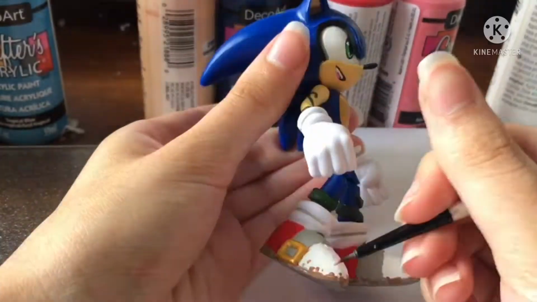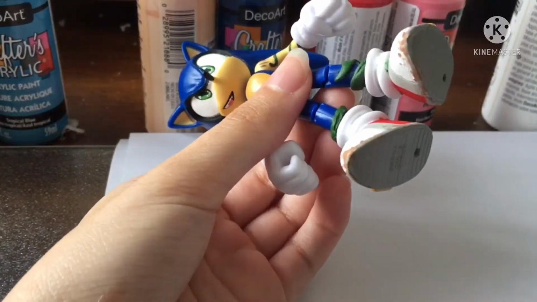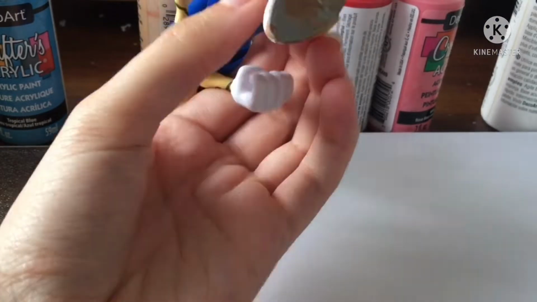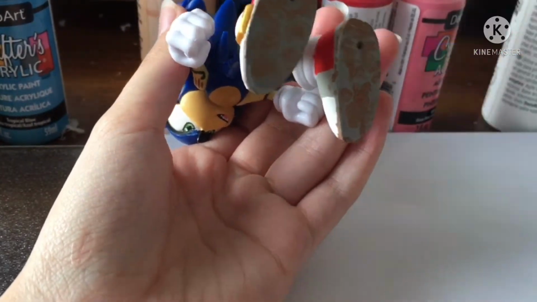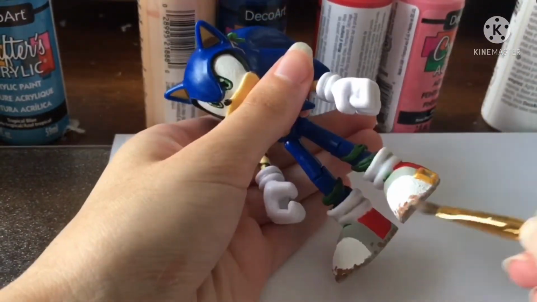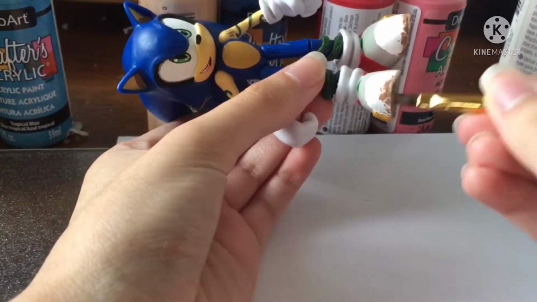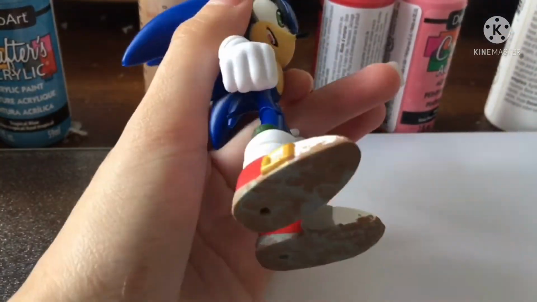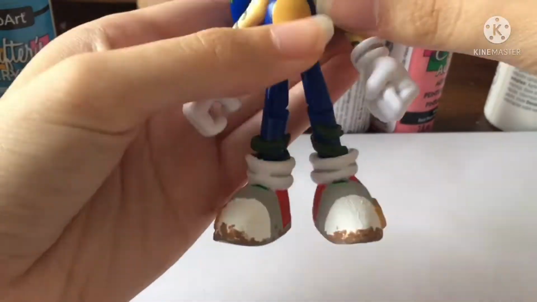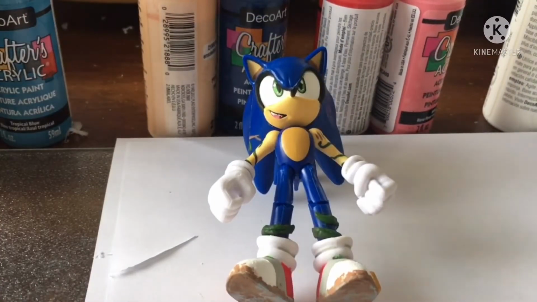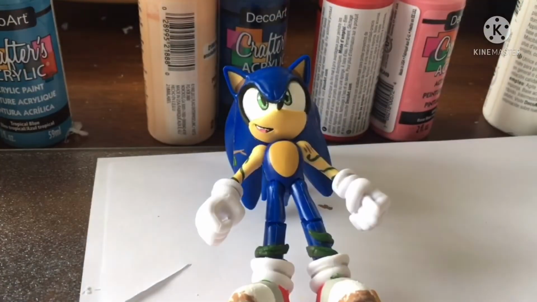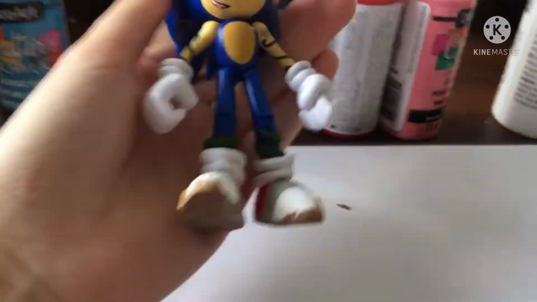Most likely, to be honest, the inspiration to do muddy shoes was not only because he was from a forest, but I saw another YouTuber do a kind of similar style, but instead of mud, it was something else. But yeah, so that's basically me doing some details from there and just drying him off.